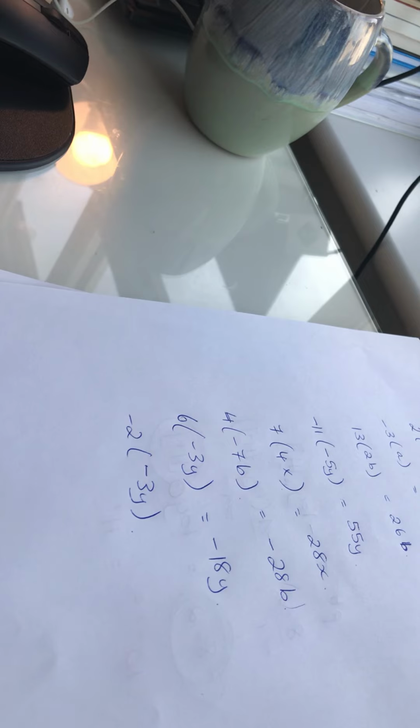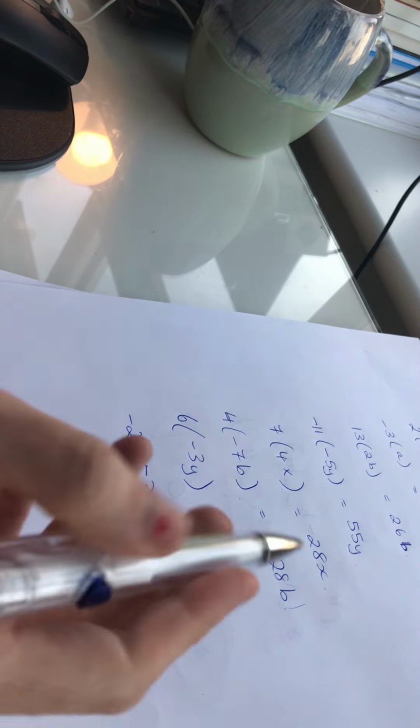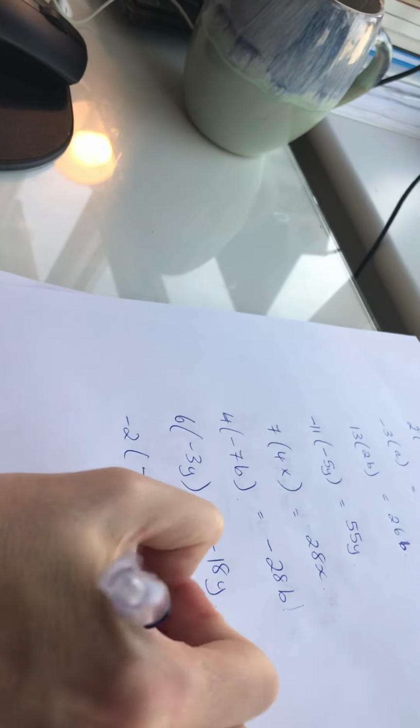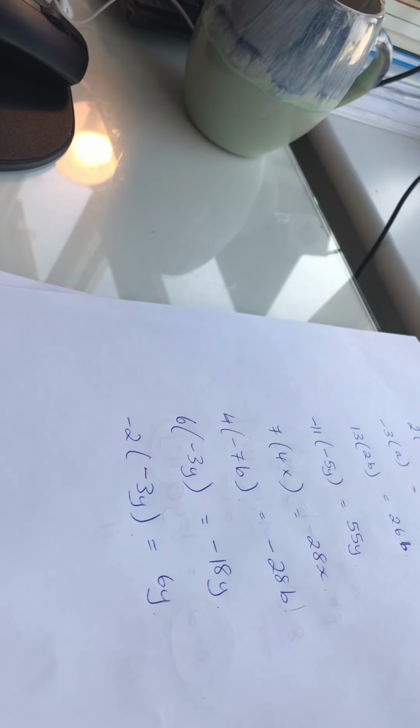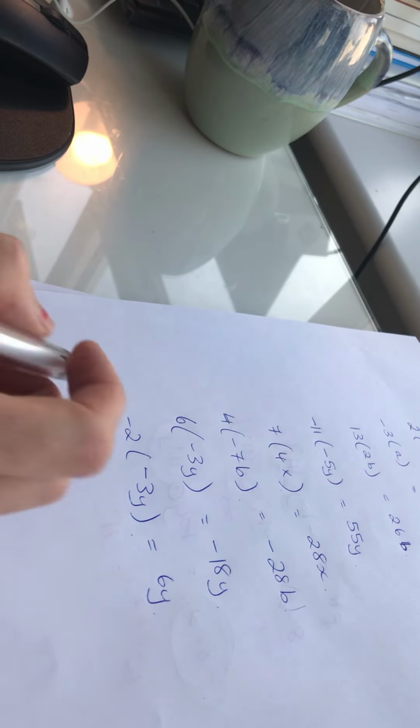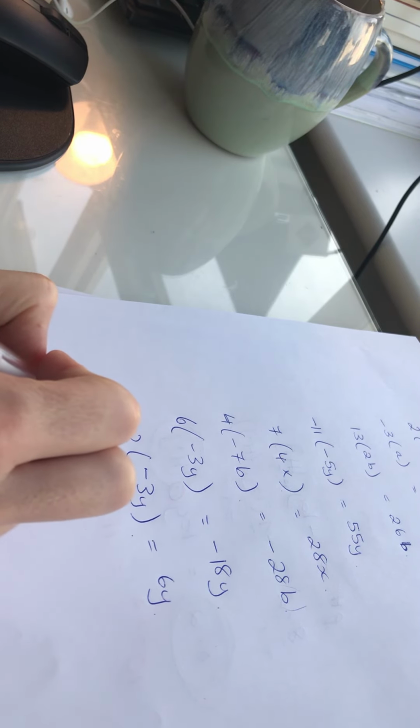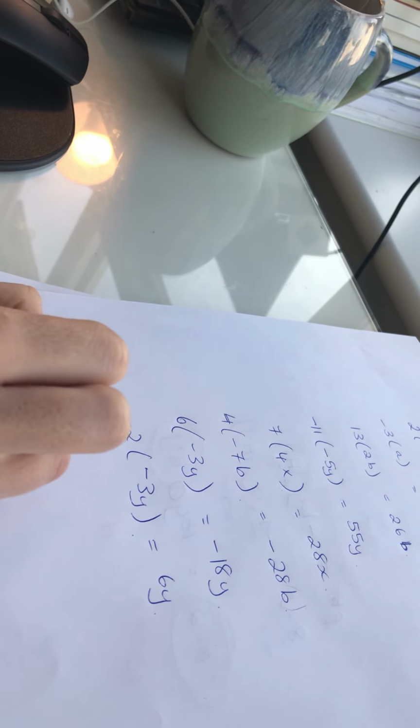I have a minus 2 by a minus 3, which gives me 6. Like a minus by a minus, it's a plus when I'm multiplying them. And 6y. I have a minus 2 times a minus 3y. Sorry, that's what I've done.